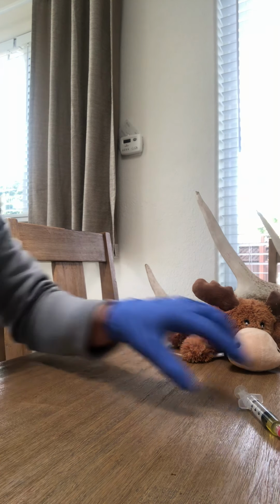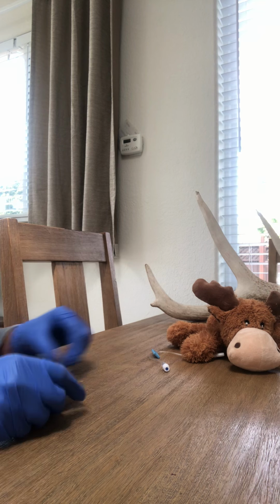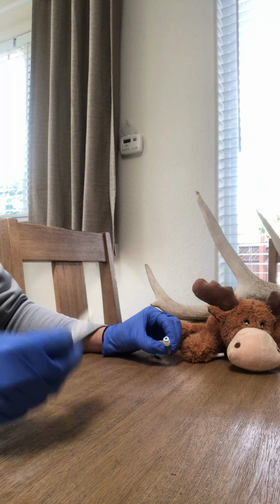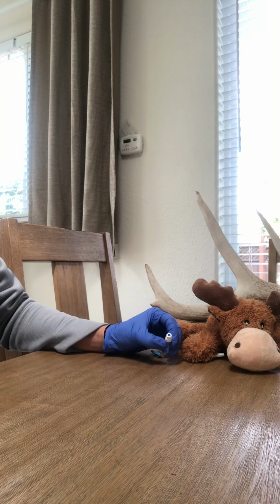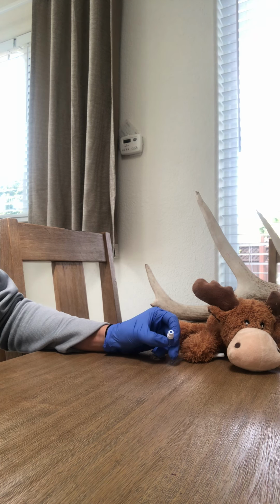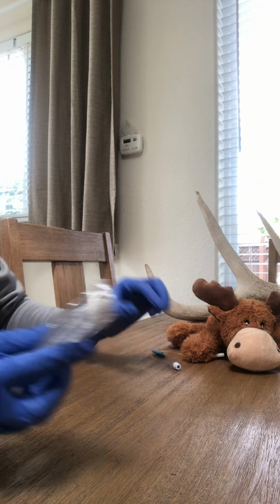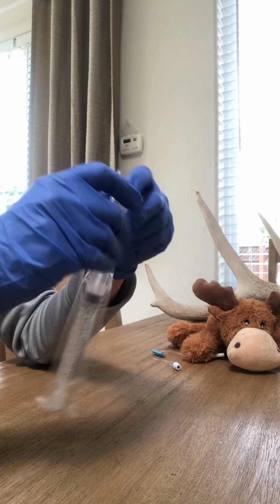My patient. Okay. So the first thing I'm going to do is take their IV port with an alcohol swab. I'm going to cleanse it, allow it to dry. I'm going to have to cleanse it again because I forgot to open this.